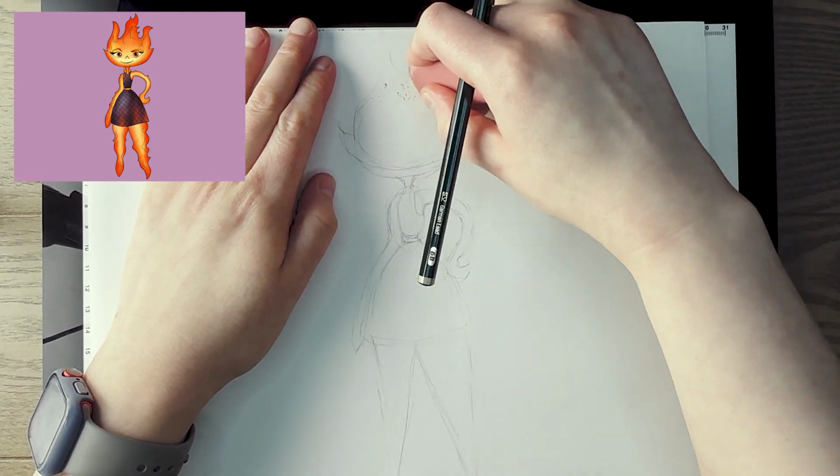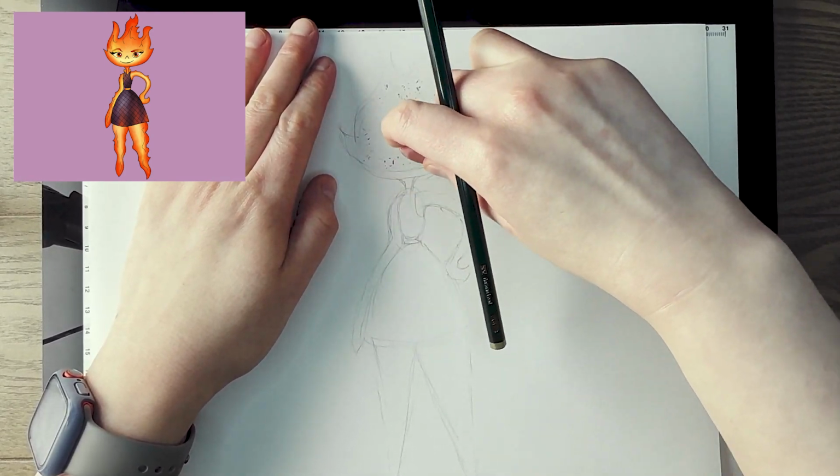And then coming back to her head, I'm going to erase some of this line work, clean it up a little bit.